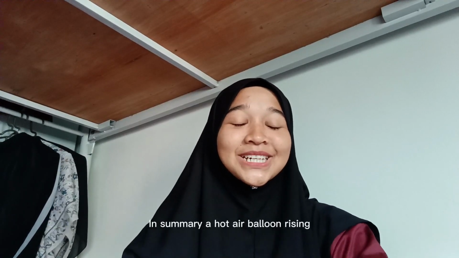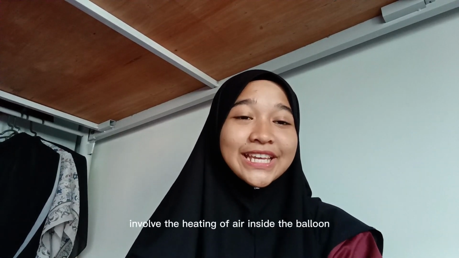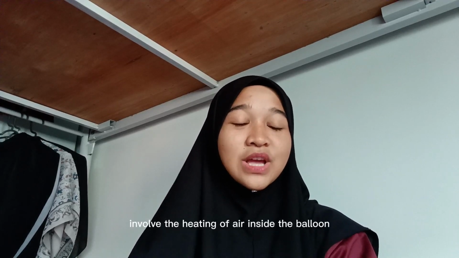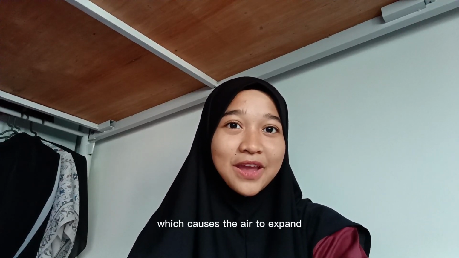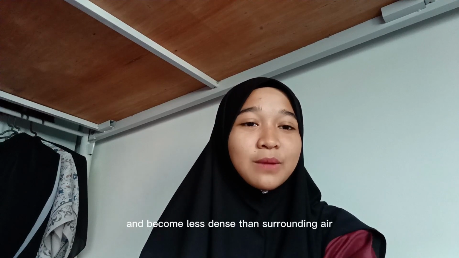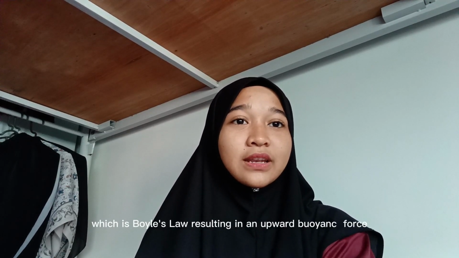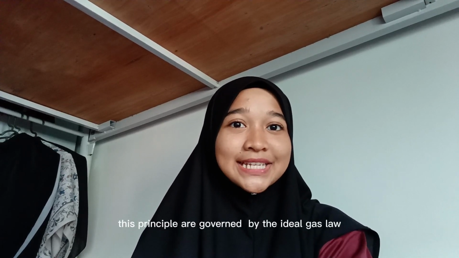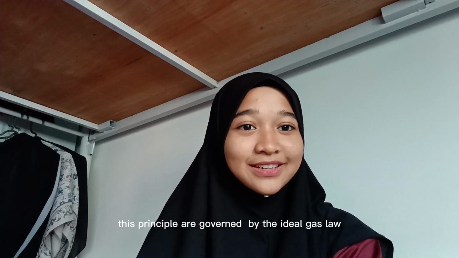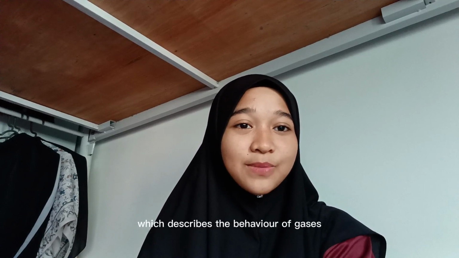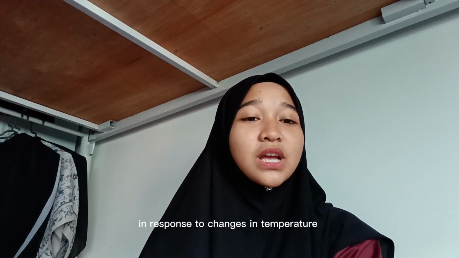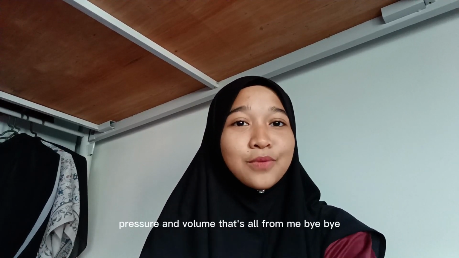In summary, a hot air balloon rising involves the heating of air inside the balloon, which causes the air to expand, which is Charles's law, and become less dense than the surrounding air, which is Boyle's law, resulting in an upward buoyant force. These principles are governed by the ideal gas law, which describes the behavior of gases in response to changes in temperature, pressure, and volume.